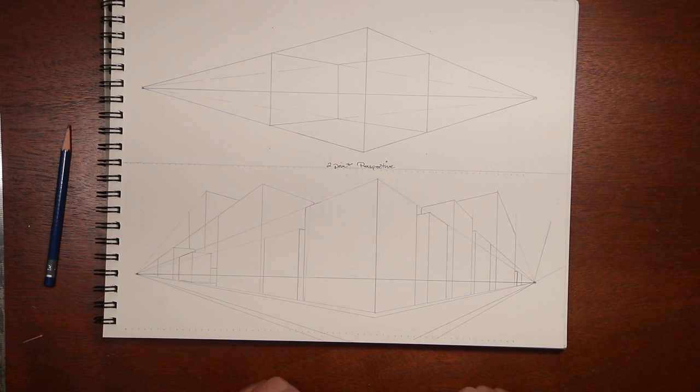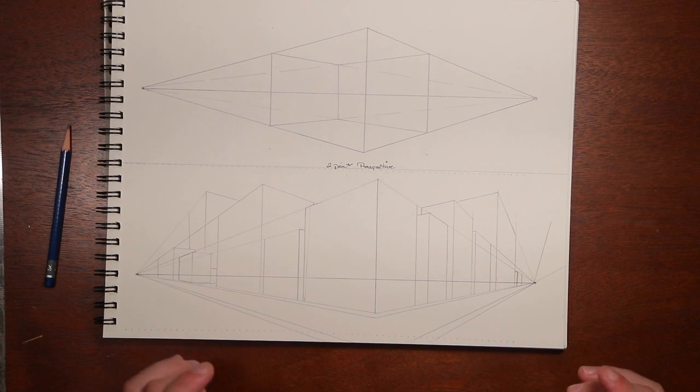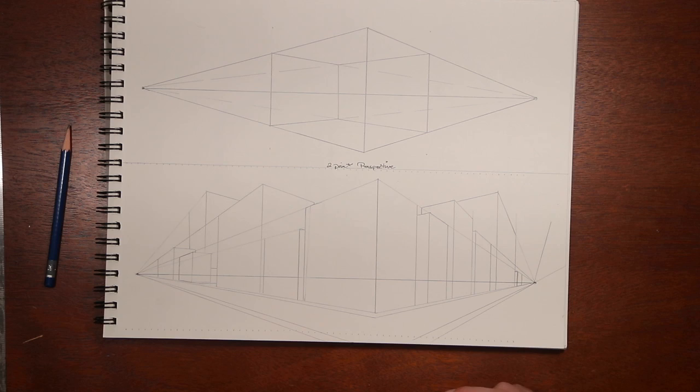For all intents and purposes, it is really a glorified, simplistic view of how we kind of see the world at angles, foreshortening, and depth.